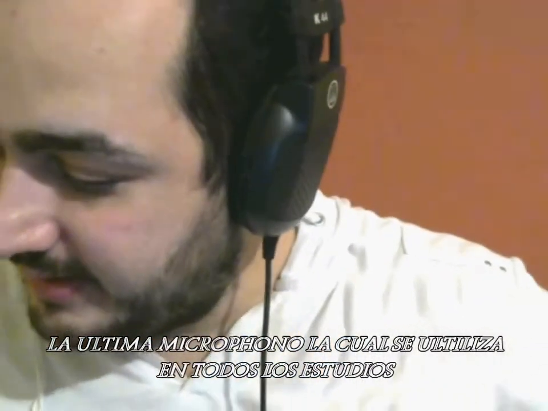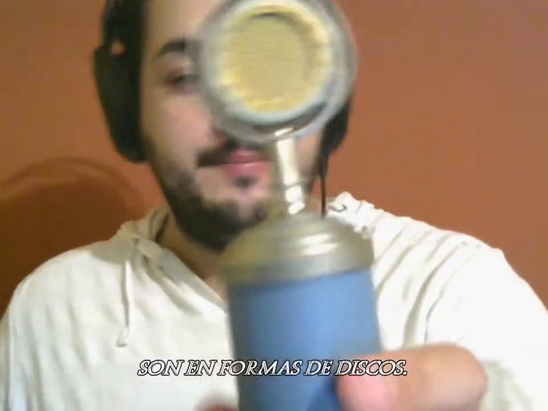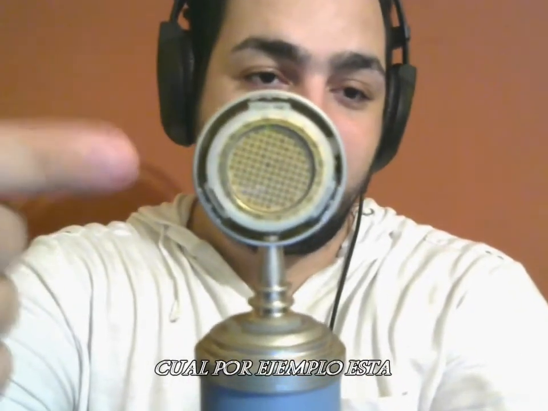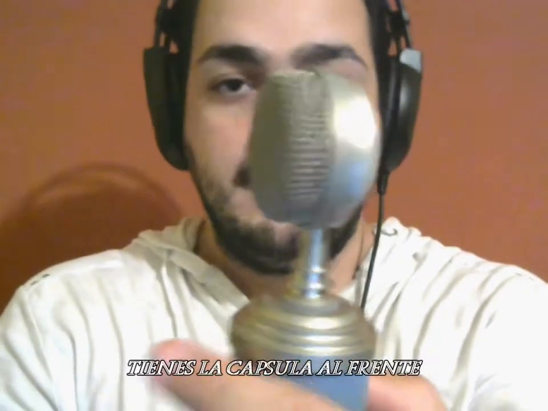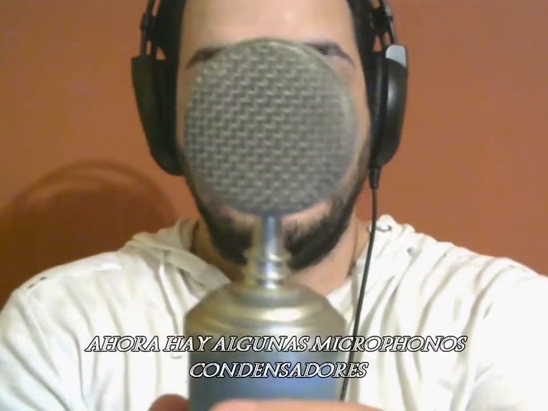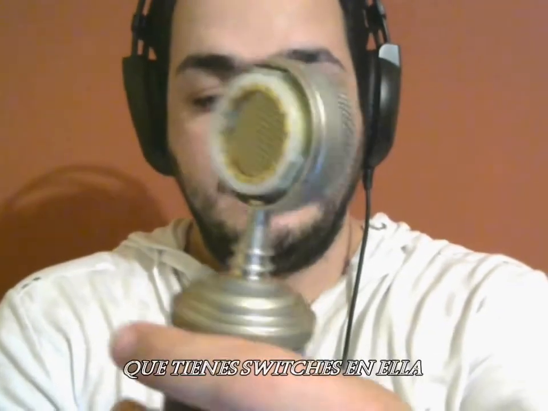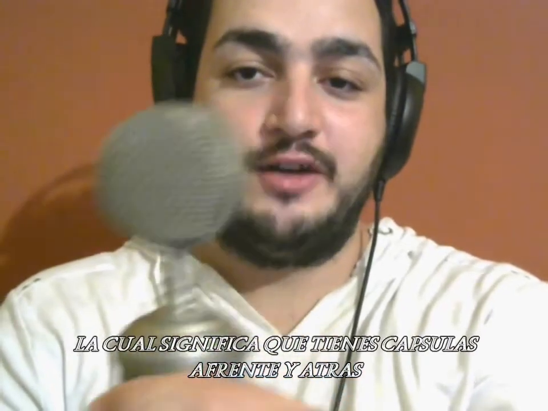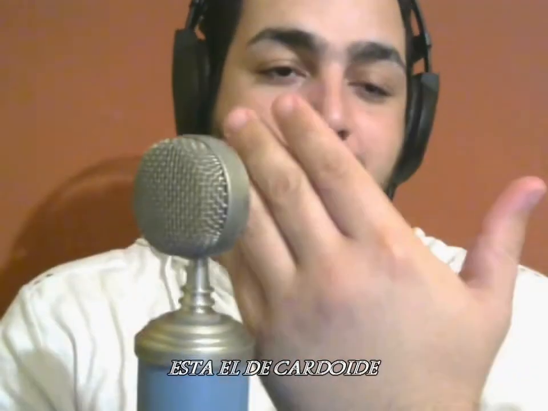And then the next mic used around studios is the condenser mic. Now condenser mics are disc shaped, and they have a pickup that goes back and forth, for instance this one, it has the pickup in the front, but not in the back. Now there are some condenser mics that have pads on them, which you can set to figure 8, which means they'll pick up in the front or in the back.